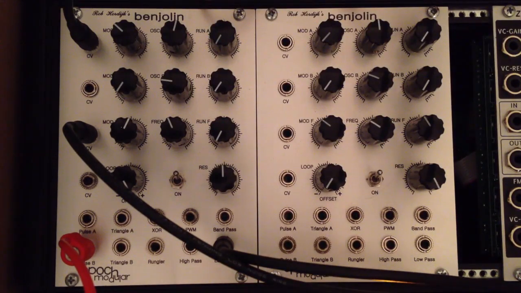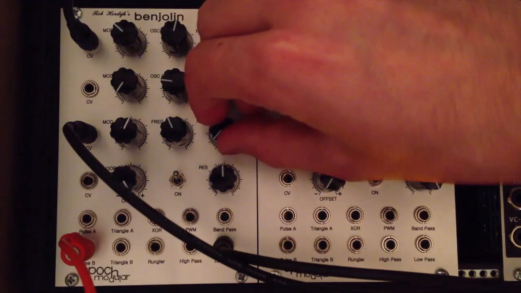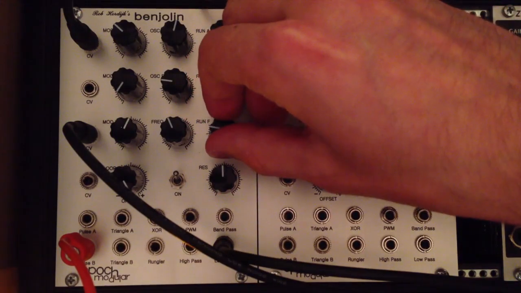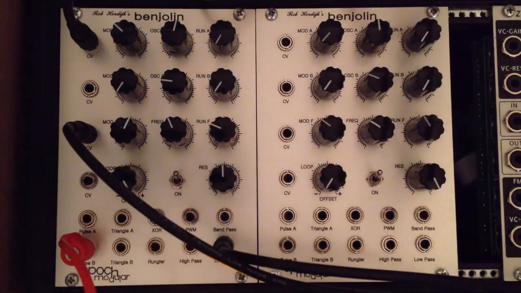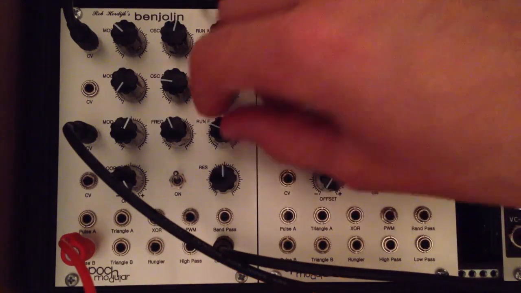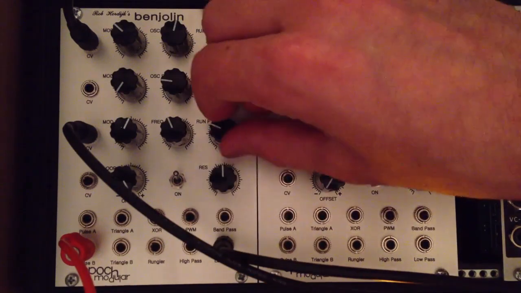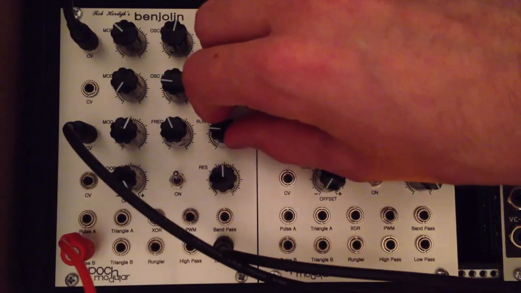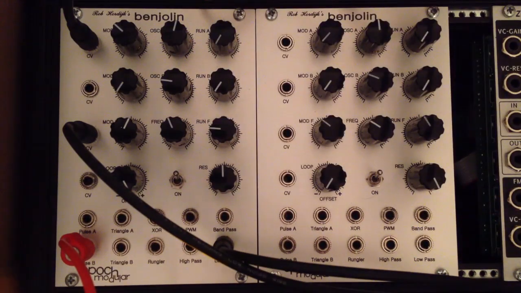I'll turn the Rungler input to the filter frequency up a little bit. And since the sequence is clocked from oscillator B and so is the Rungler, we're still going to get that same sort of feel, but with a little more chaotic variation to the filter frequency.